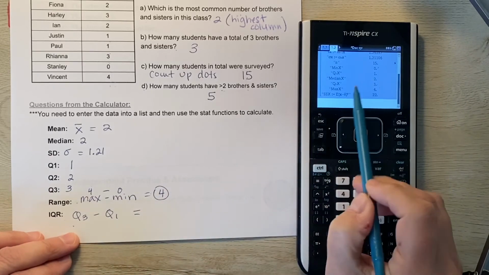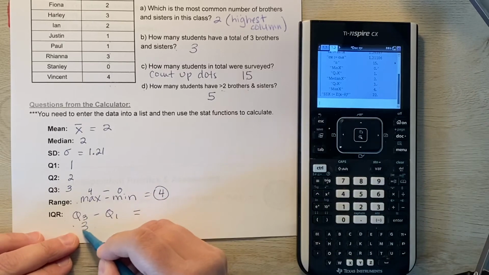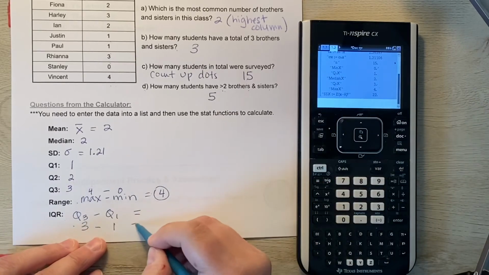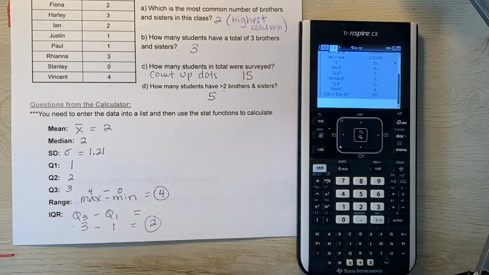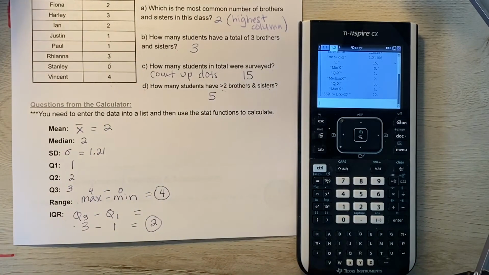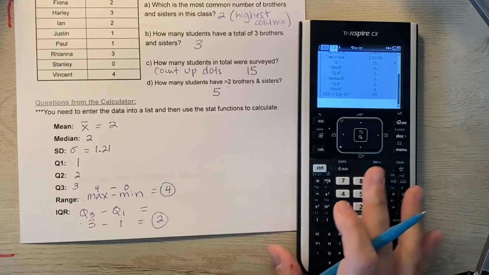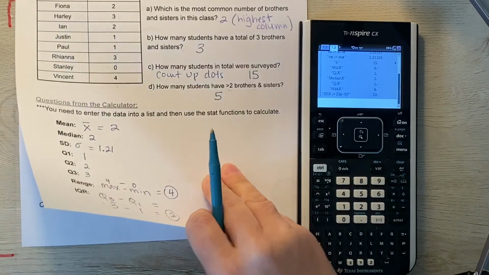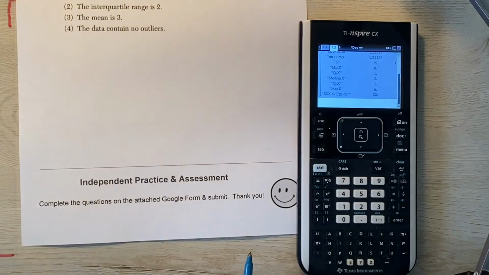You just do the subtraction. Quartile 3 is 3. Quartile 1 is 1. So the interquartile range is 2. So just keep that in mind. It's very easy once you know how to put the information in the calculator, and it will give you all of these values.